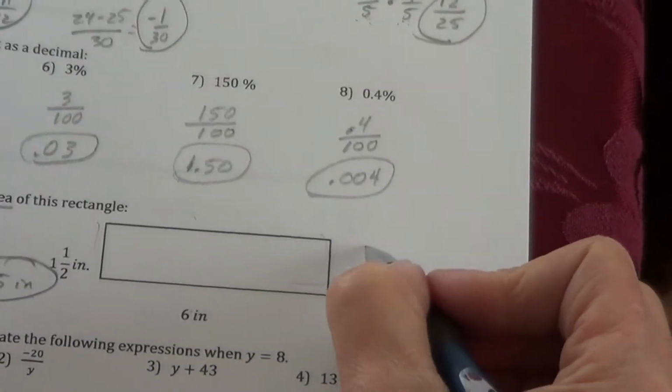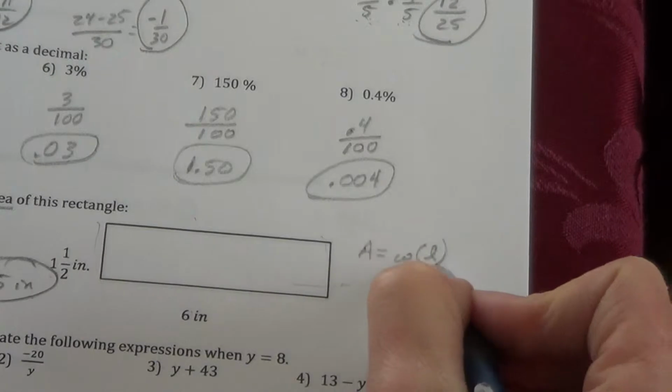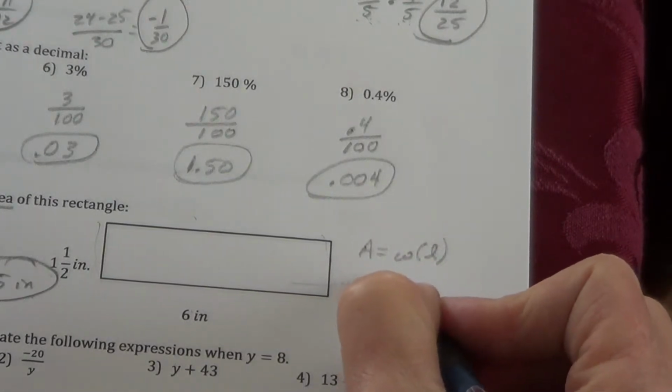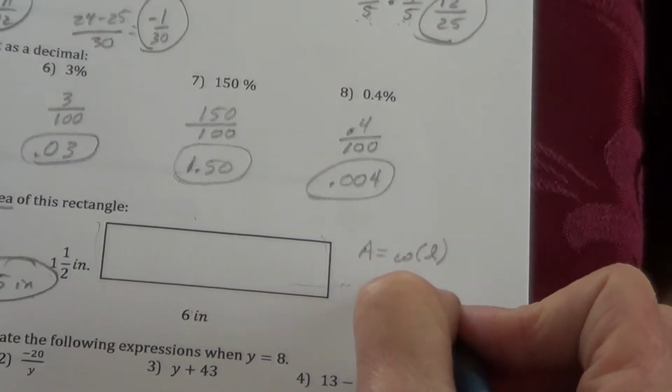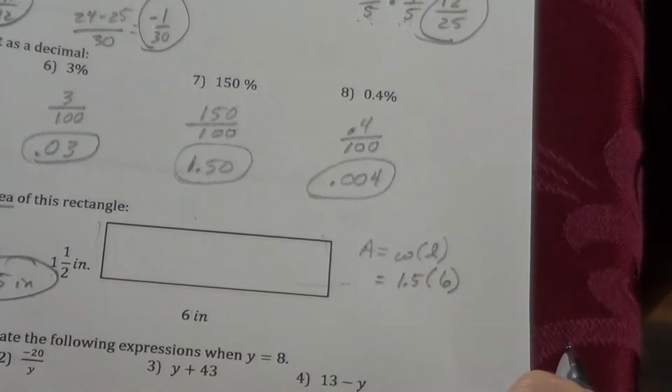Now with area, we take the width times the length, so we have 1.5 times 6, or you could have left it as 1.5.